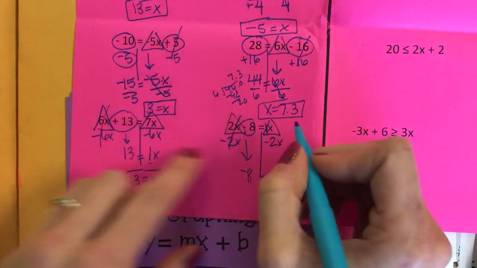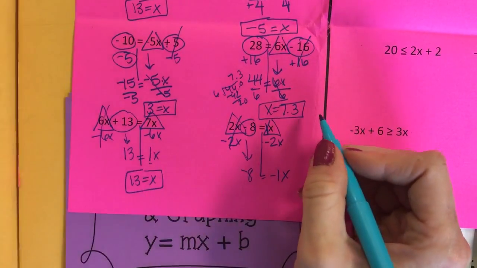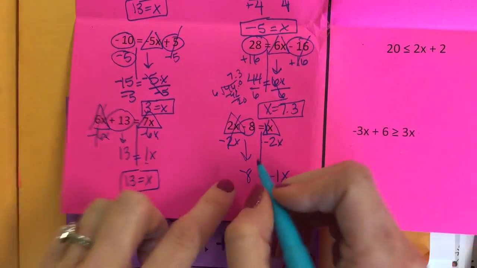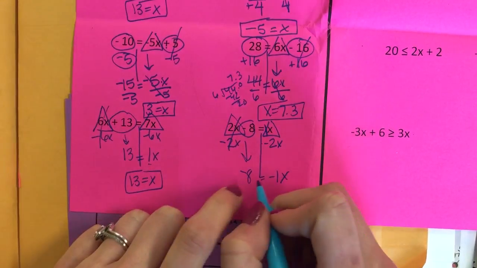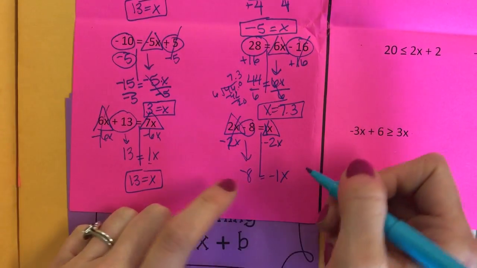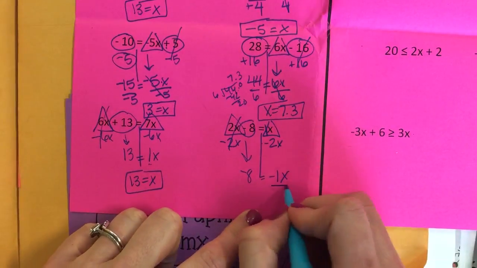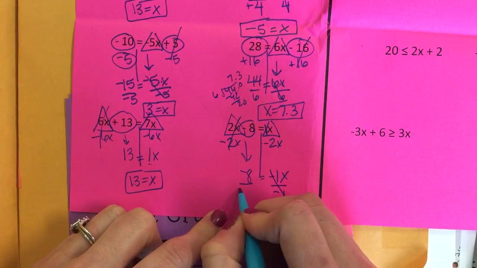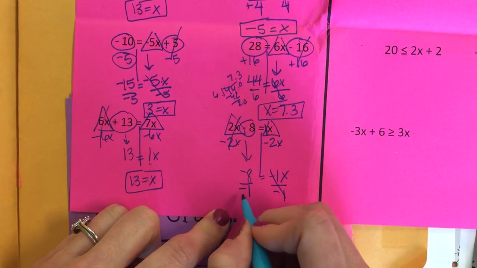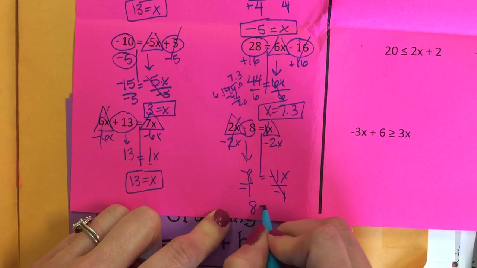On all of our other answers, our x is positive. There's no negative in front of that x. So if negative x is negative 8, then positive x should be positive 8. Or you can go through just to be safe and divide it. So negative 8 divided by negative 1 would be positive 8.